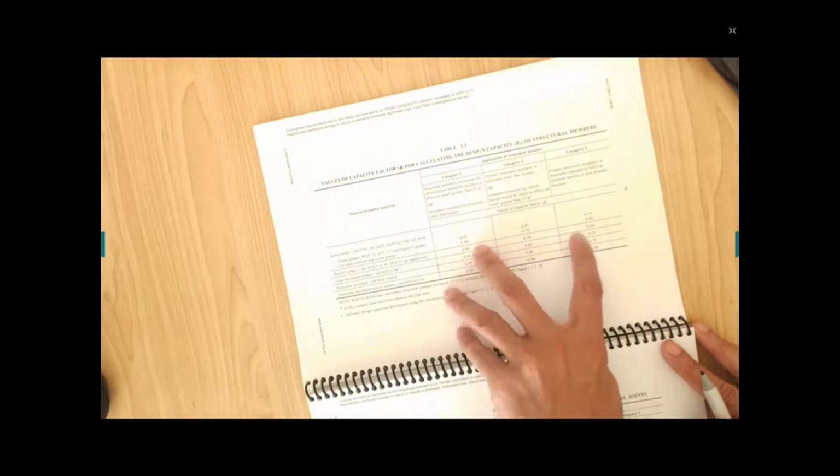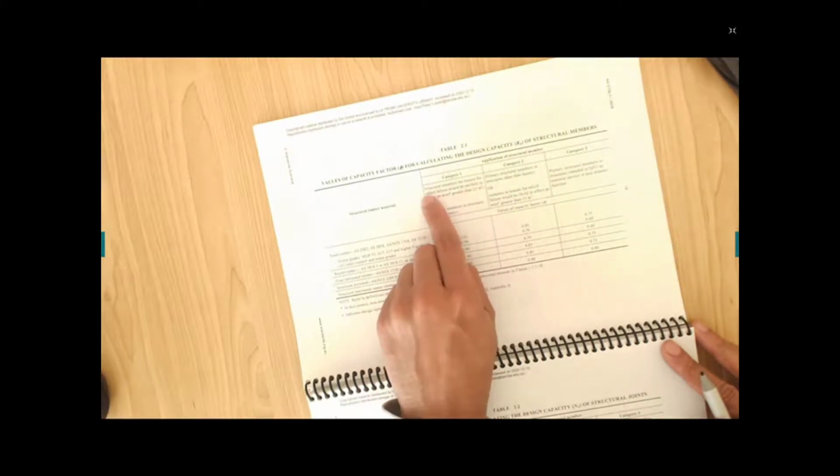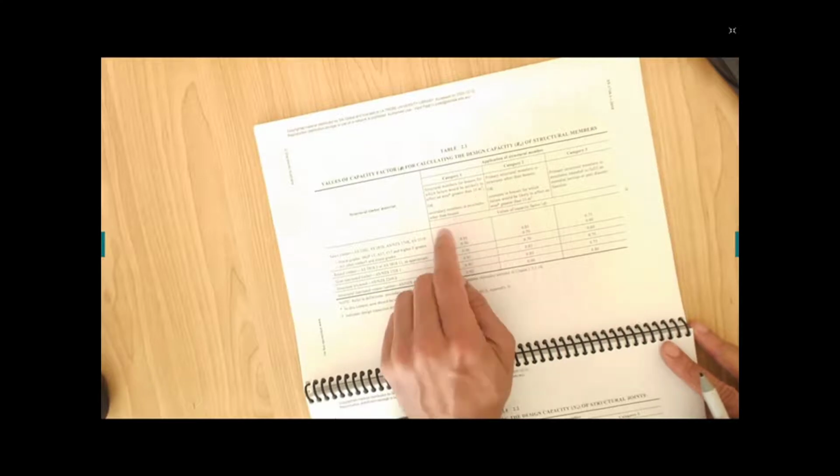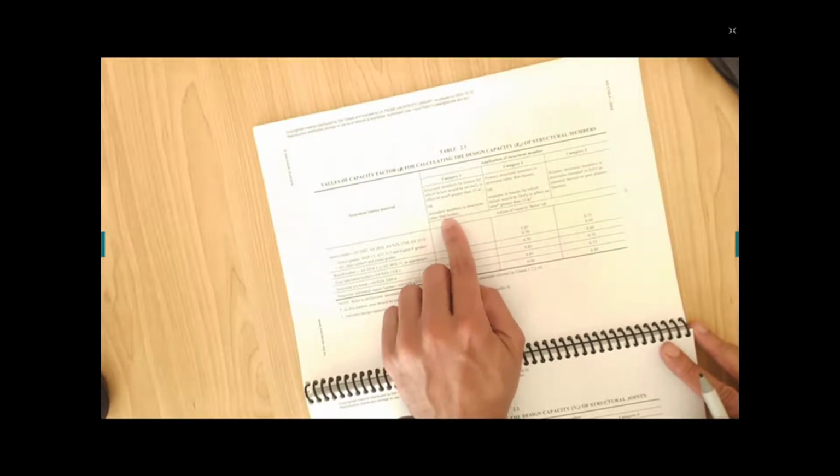Yep. So we have this one. We have this one. We have this one. 0.6. Okay, so we are in these categories. Now, structure member for houses for which failure would be unlikely to affect an area greater than 25 square meters, and secondary members in structures other than houses.